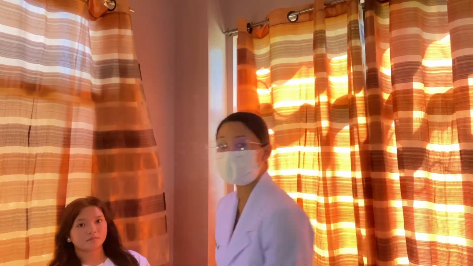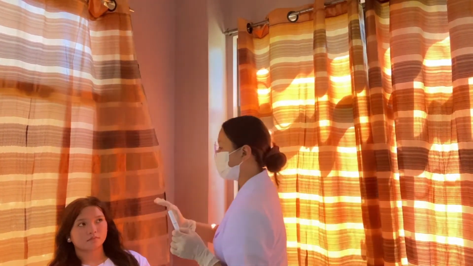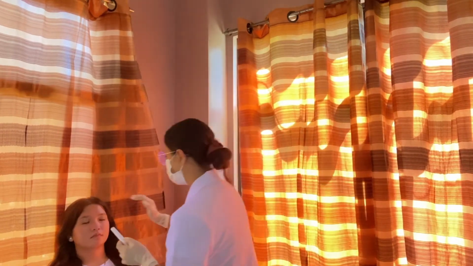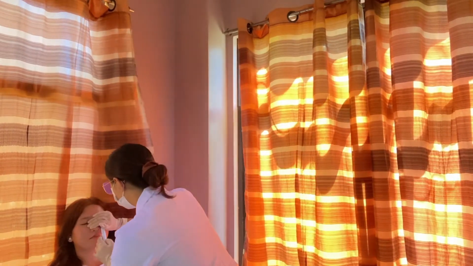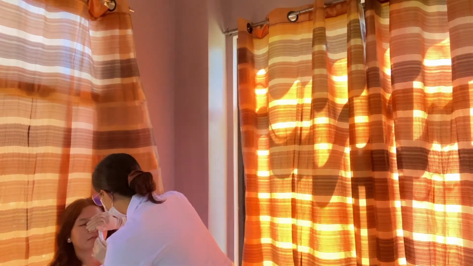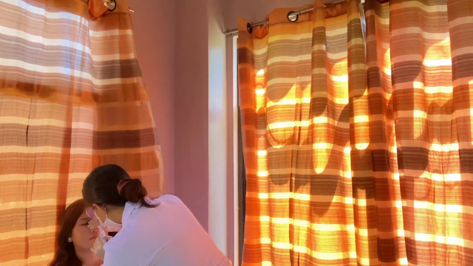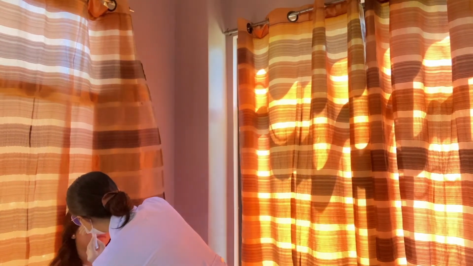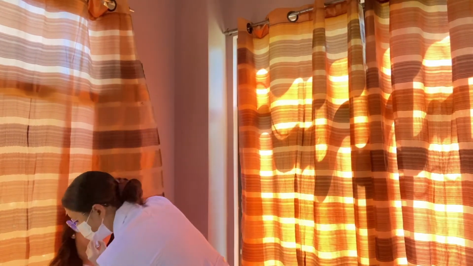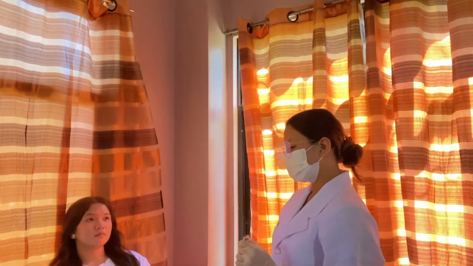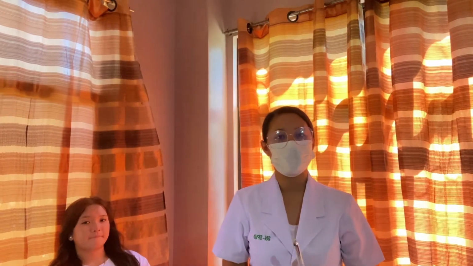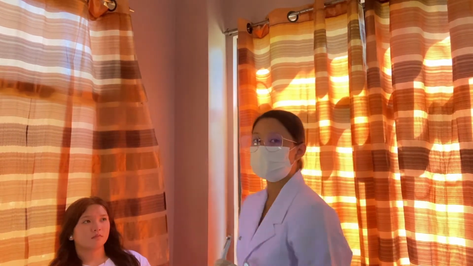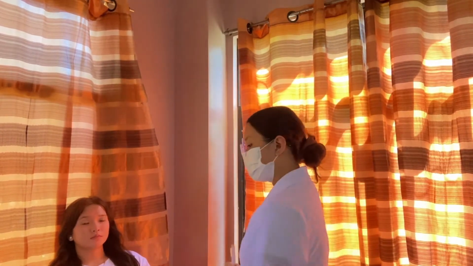Since I don't have an ophthalmoscope, I'm gonna use my penlight to shine on the eyes of my patient. I can see clearly the frontal sinuses of my patient.